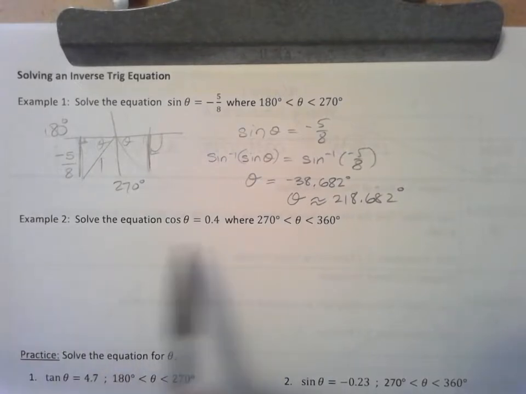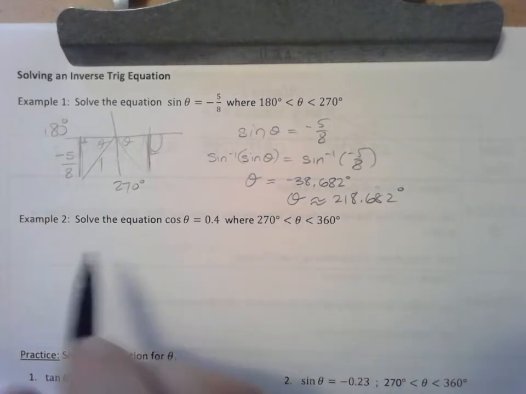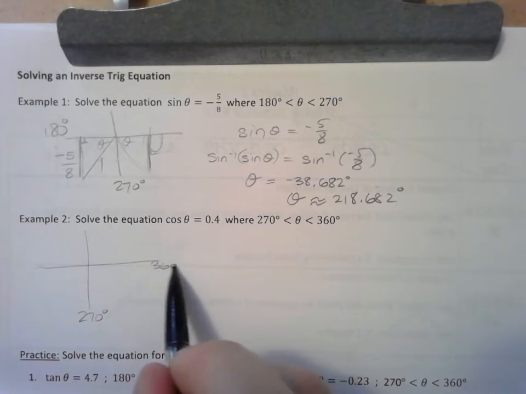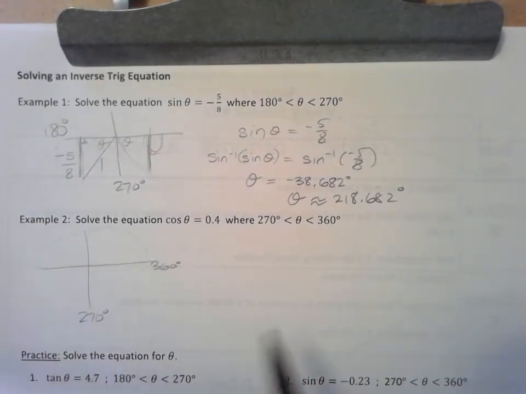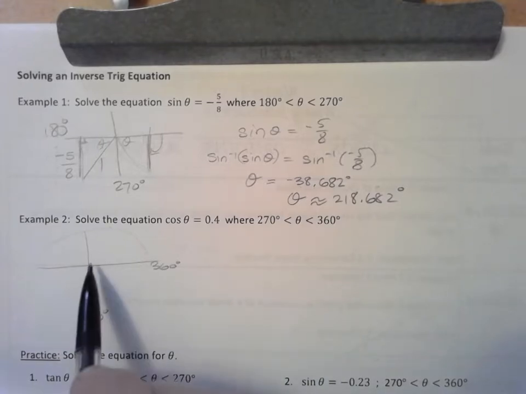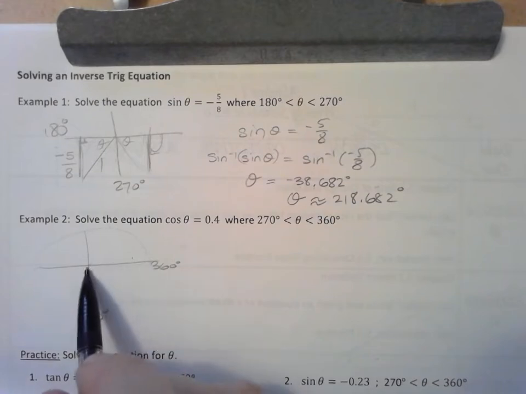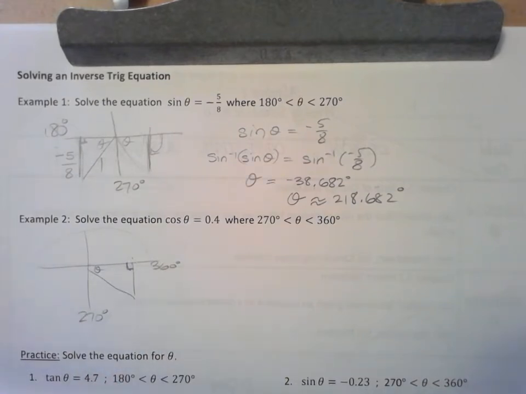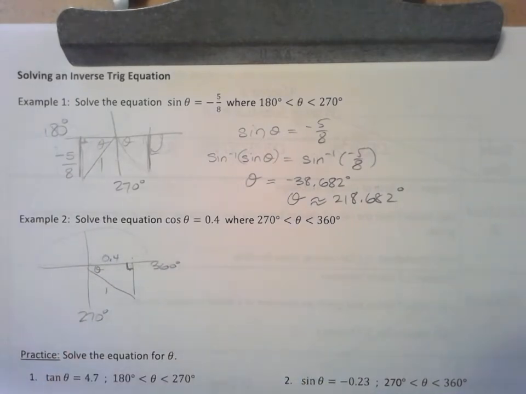So exercise 2, solve the equation. The cosine of theta is 0.4 between 270 and 360. 270 is down here, 360 is here. Cosine inverse only gives you an output between 0 and 180, so we're going to have to adjust this. The cosine is positive 0.4 in this quadrant, so I am going to draw a generic right triangle with a reference angle in the fourth quadrant and label 0.4 and 1.